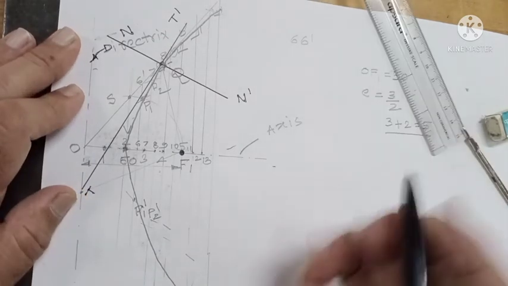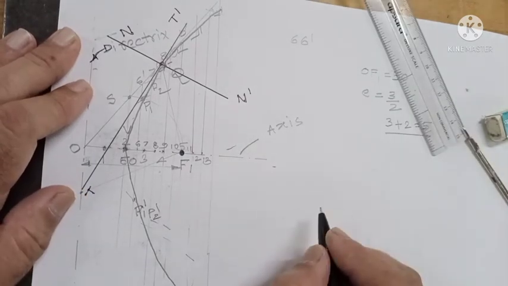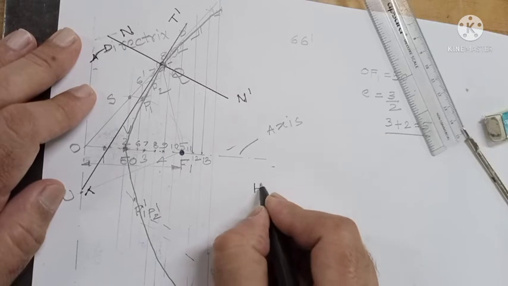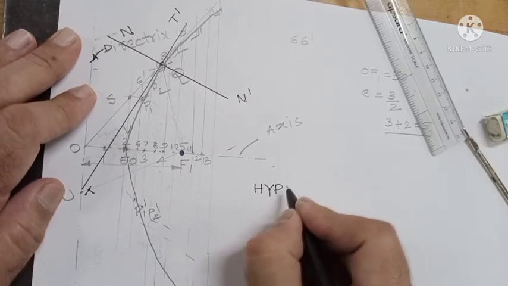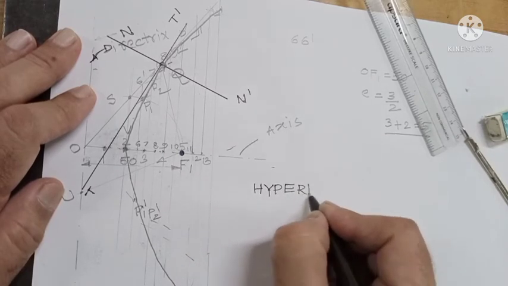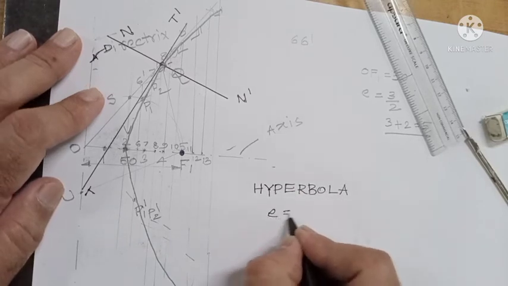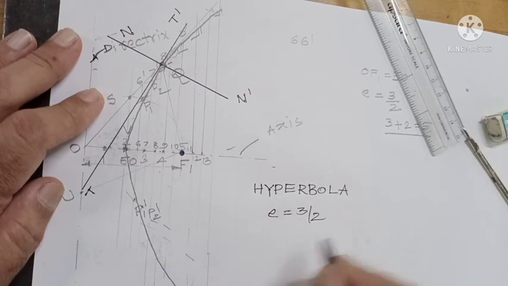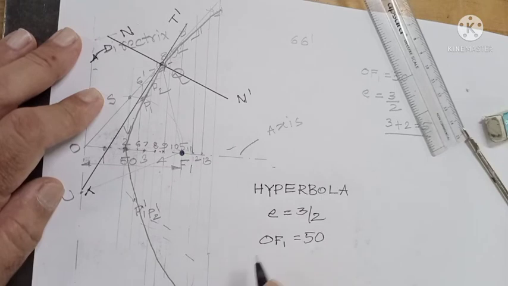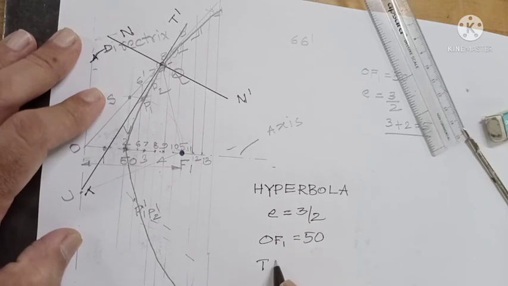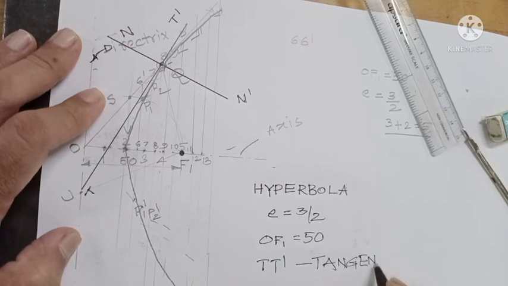Now you just write all the details about this hyperbola here. Write Hyperbola using 6 mm letters, very neatly here. Hyperbola. Then e is equal to 3 by 2. Then OF1 is equal to 50 mm. Then write T dash tangent. Use an HB pencil, write the lettering. Then N dash normal.